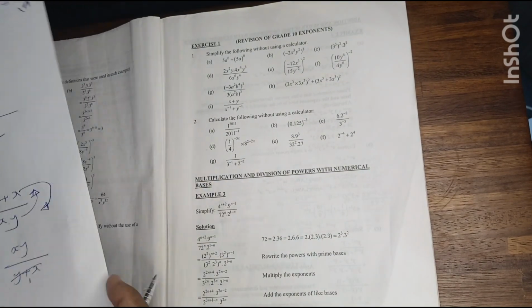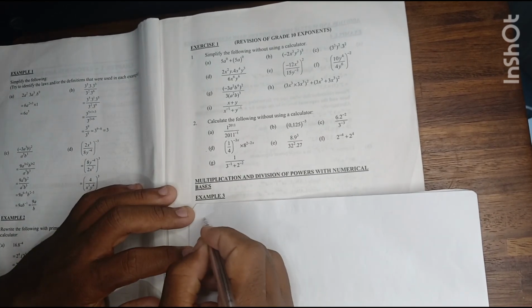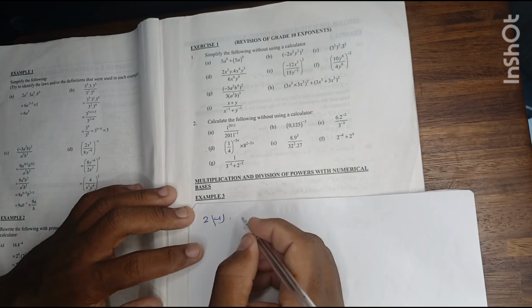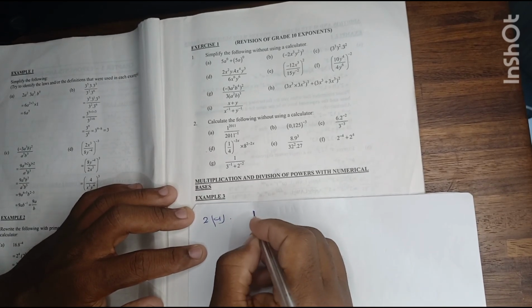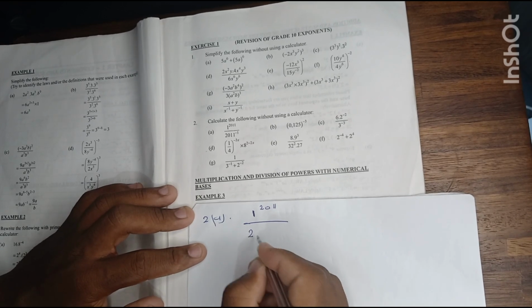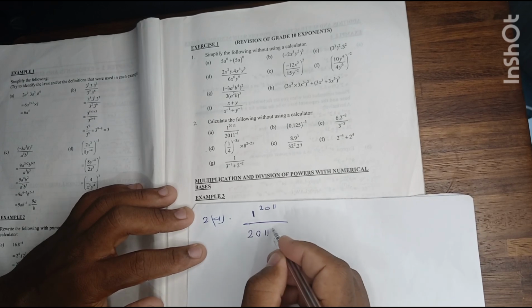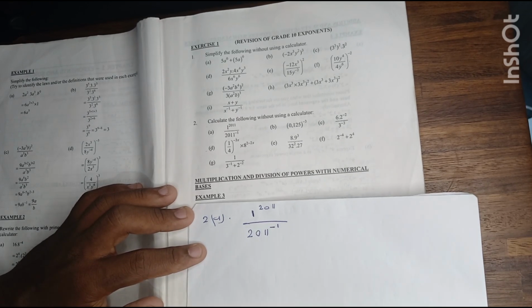So let's try to do number 2. We're not going to do all the questions because there are many actually. Let's just try to do the questions that we think are a bit difficult. So let's start with 2a, the one that is easier. It's 1 to the exponent 2010 all over 2011 to the exponent 1, like this.